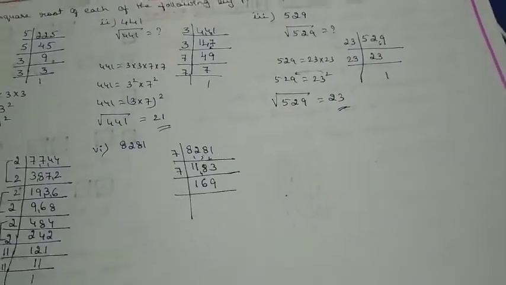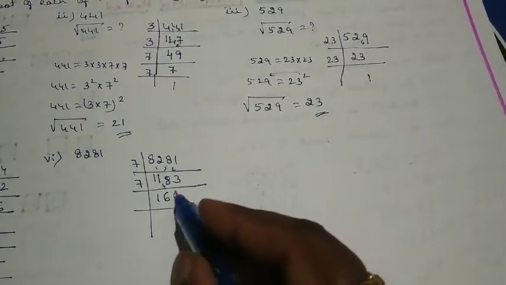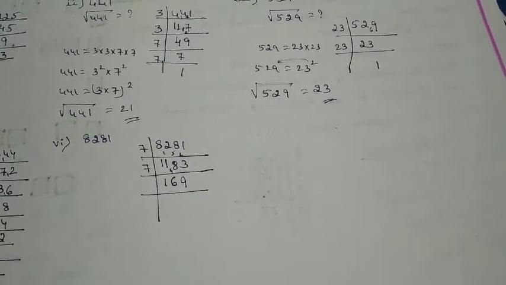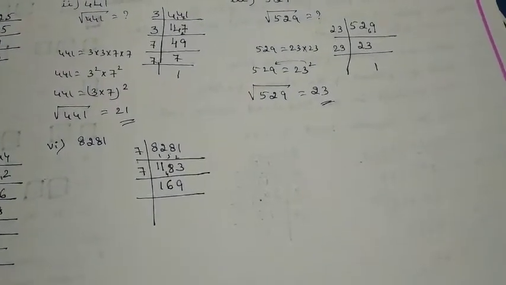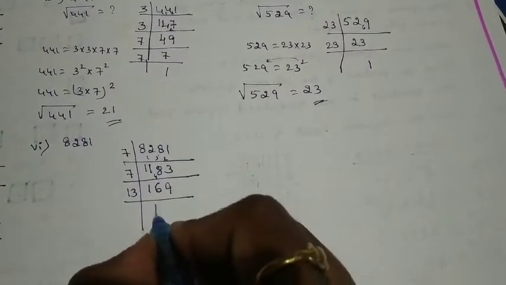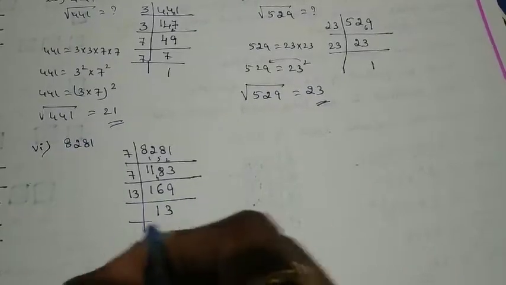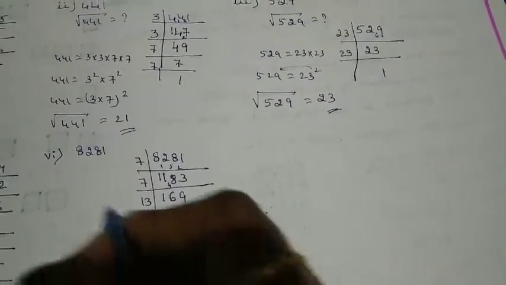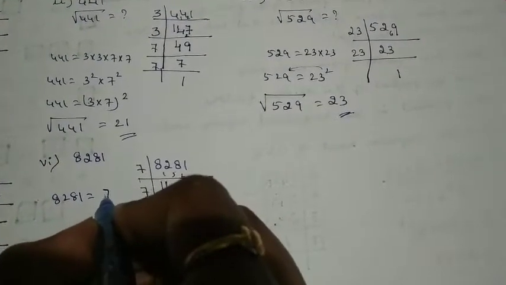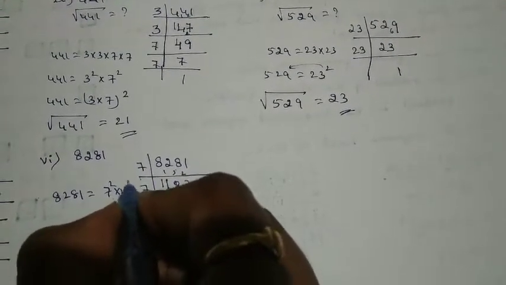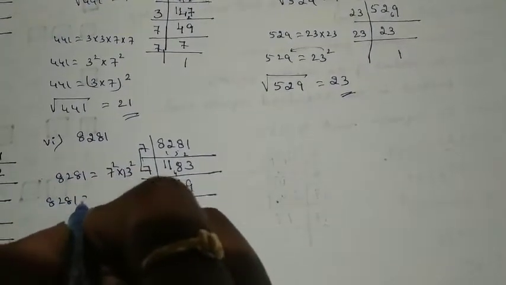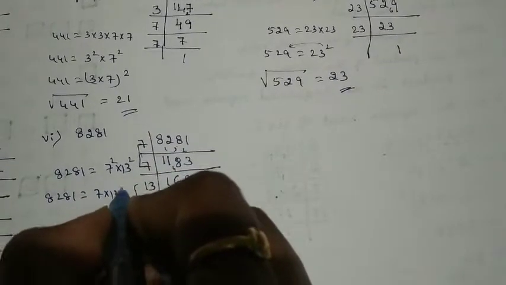It doesn't come in the 5 table also because it is not ending with 5 or 0. After 7, the next prime number is 11, so it doesn't come in the 11 table also. We'll check for 13. 13 ones are 13, 3 remains. 13 threes are 39, then 13 ones are 13. So 8281 is nothing but 7 square into 13 square. You can see here are the pairs, right? Then 8281 is nothing but 7 into 13 whole square.